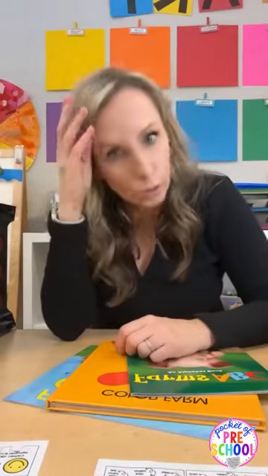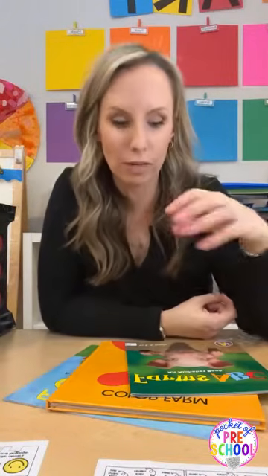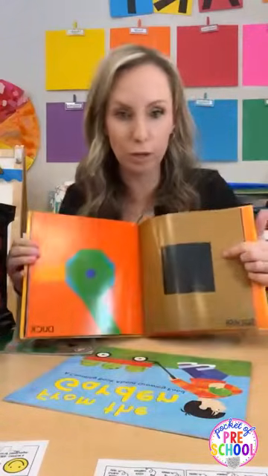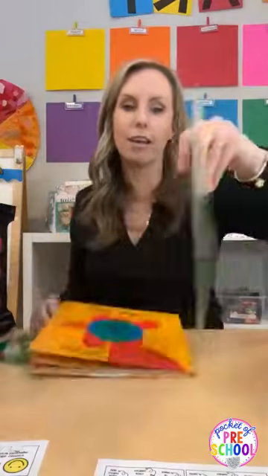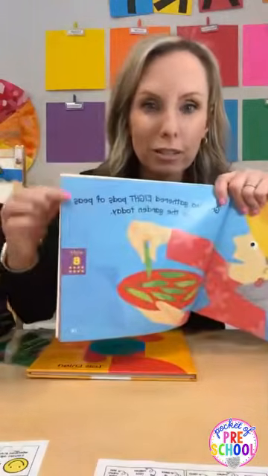So let's say you're doing a farm theme and you want to assess how they're writing letters, how they're writing numbers, and how they're writing shapes. There's usually always an alphabet book, a shape book, and a counting book with every theme. So I found Farm ABC, Color Farm, which is really all the different shapes. And then From the Garden is a counting book.